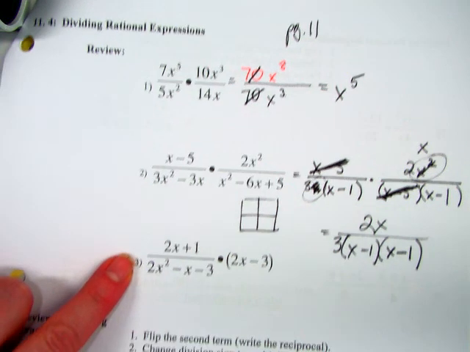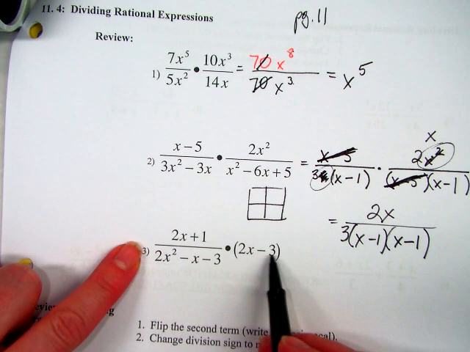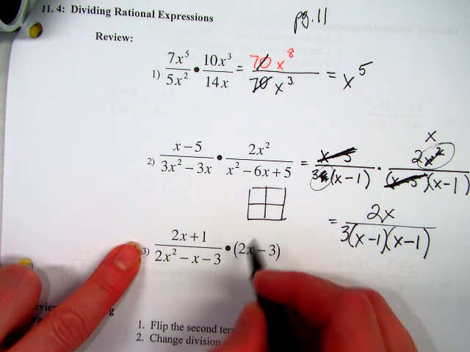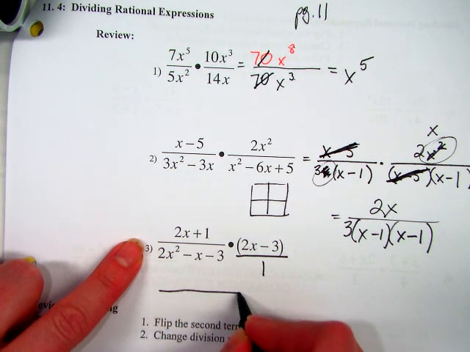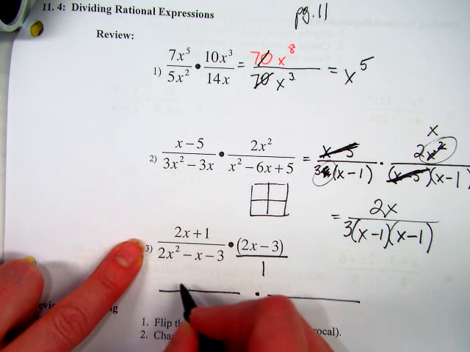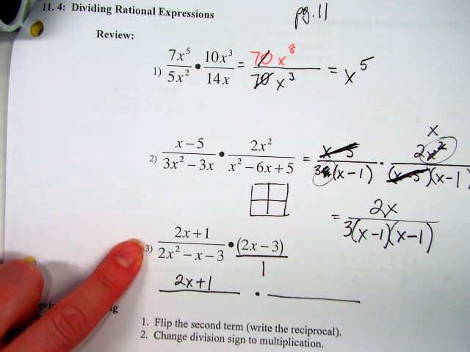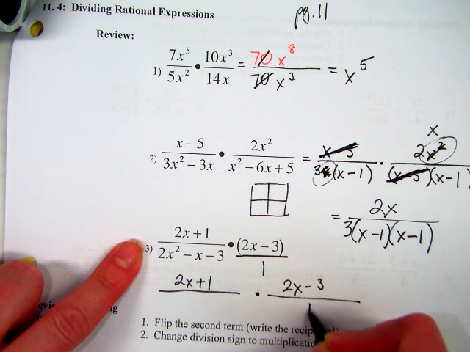Let's try this. Where do you think the 2x minus 3 is, on top or on bottom? Top. So when you get a problem like this, it's over 1. So let's factor as much as possible here. The 2x plus 1 stays. The 2x minus 3 and the 1 stays.